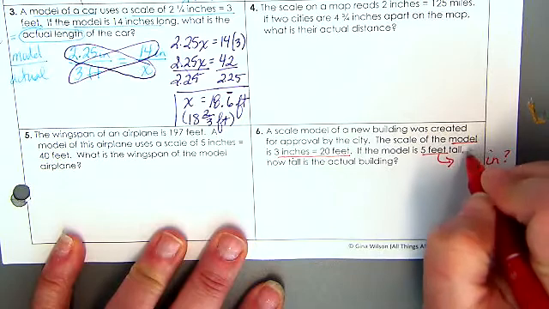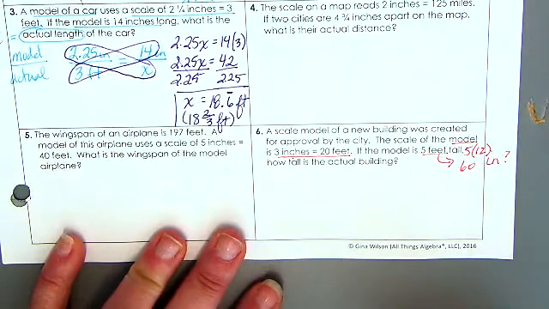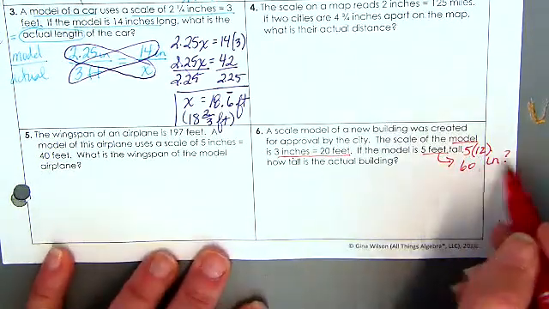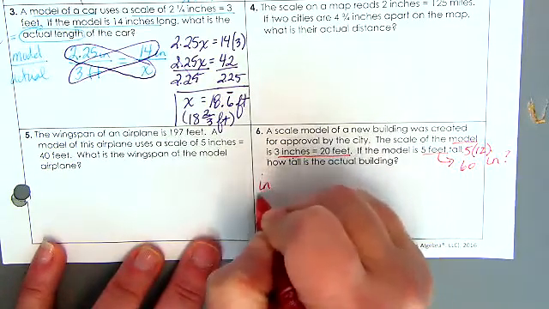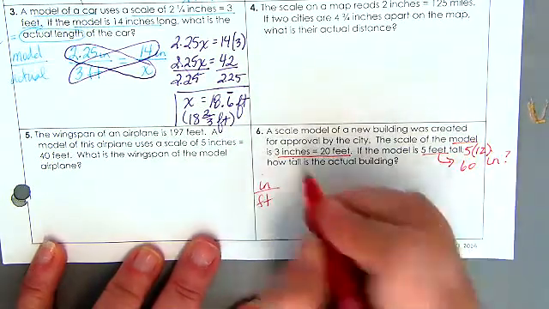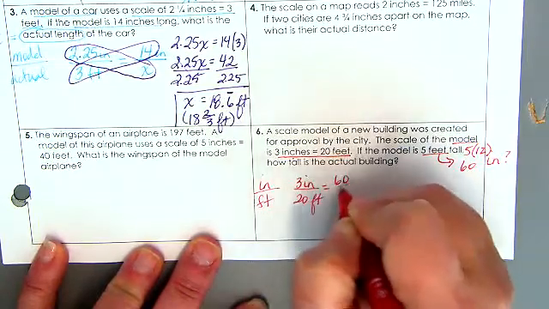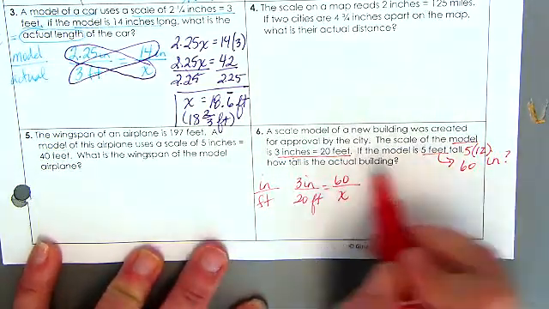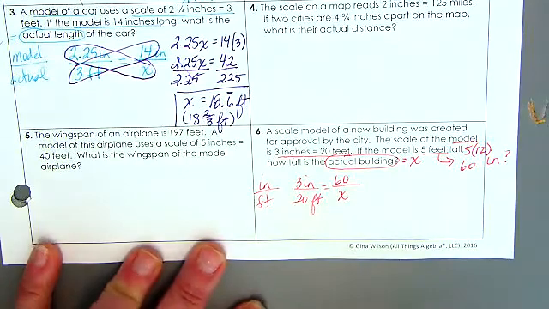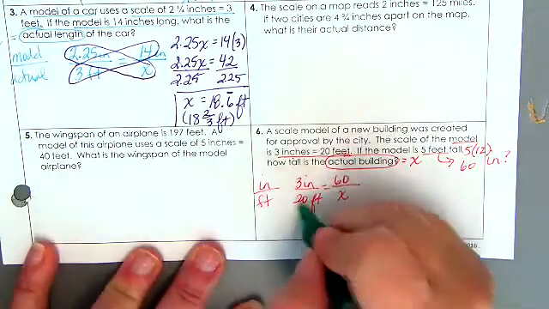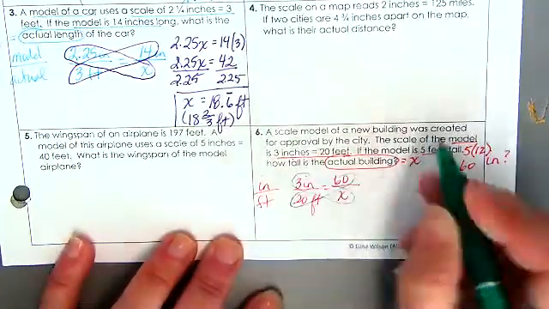So 5 feet, that means I've got to do 5 times 12, which is 60 inches. And now I'm going to use this number in my proportion. So I'm going to have inches to feet. So I'm going to have 3 inches to 20 feet equals 60 over X, because I'm looking for the actual building. So that is my X. And now we cross multiply diagonally, and solve.